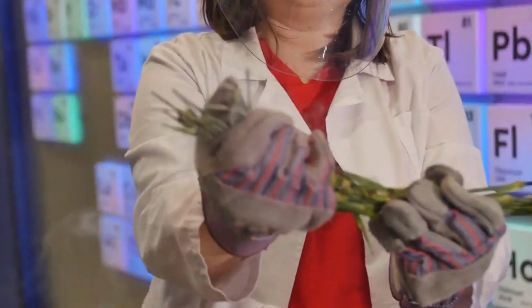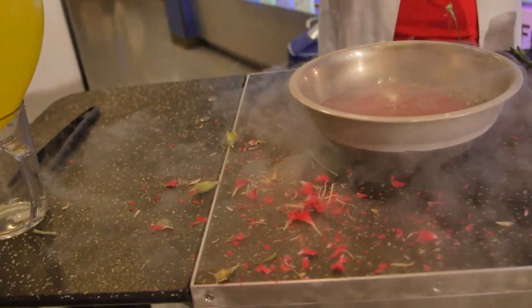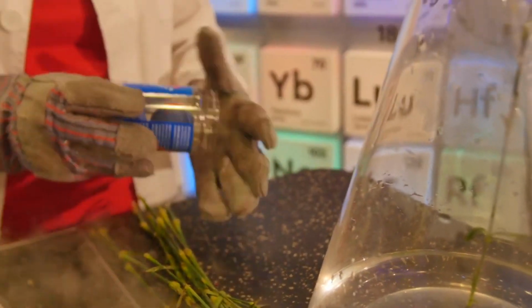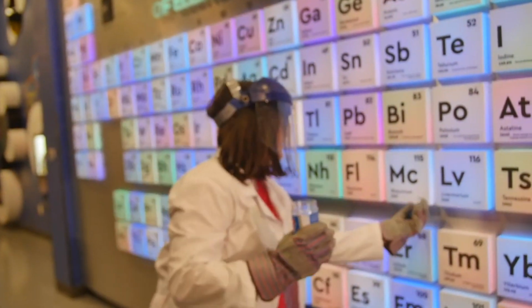That's how cold this liquid nitrogen is, you guys. Incredibly cold. That's why I'm wearing the safety protective gear. All right, so another thing that we can play around with are these racquetballs that I have here. So racquetballs have a little bit of bounce. Let's see if I can catch that.